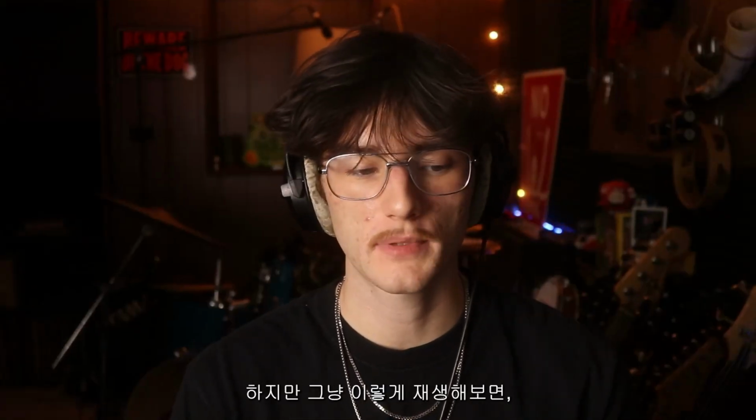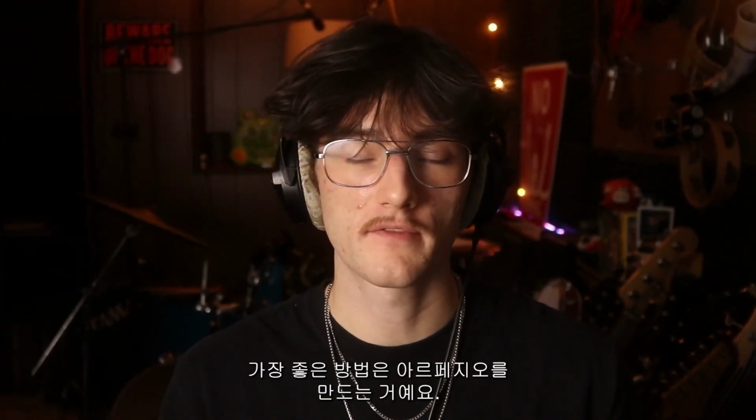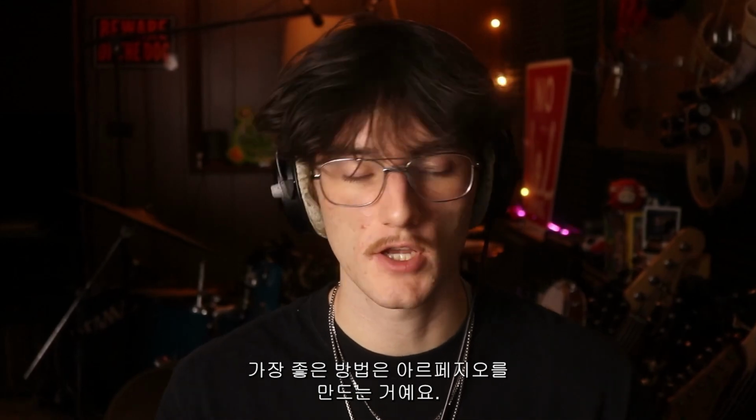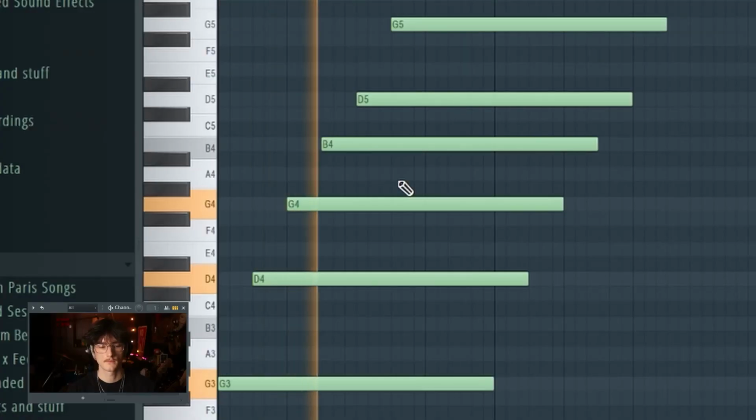But as you can hear, when you just play this how it is, it sounds like you're just playing a big piano chord. It doesn't sound very guitar-esque. So I've found that the best method for programming guitar melodies is to make arpeggios. An arpeggio is when you take the notes of a chord and play them individually like this.